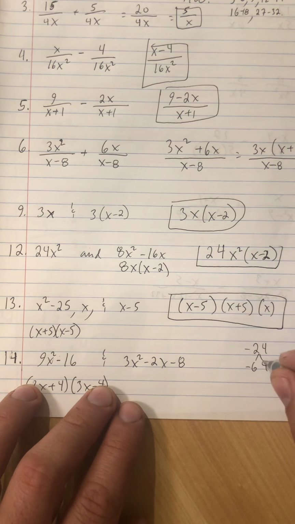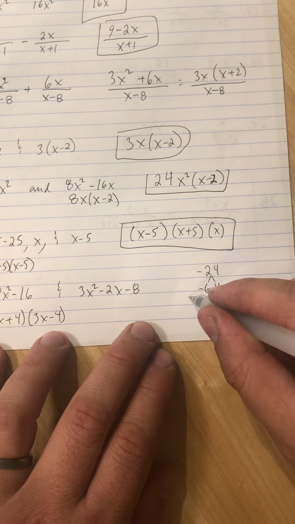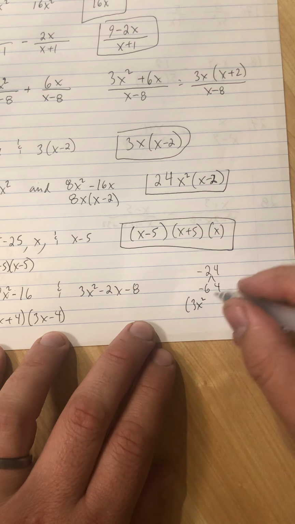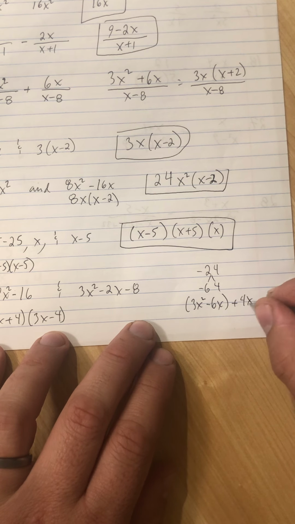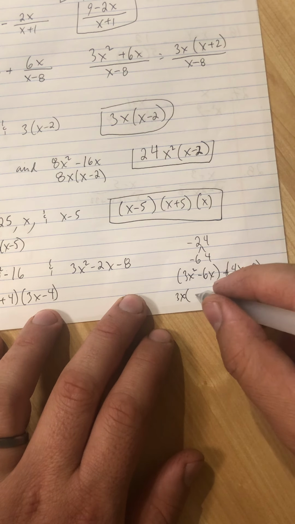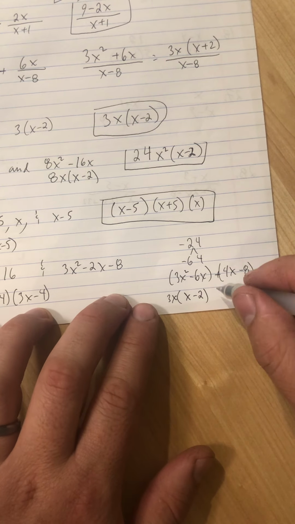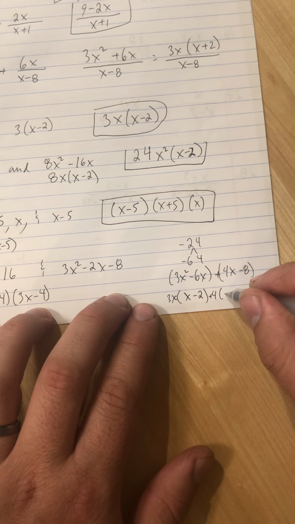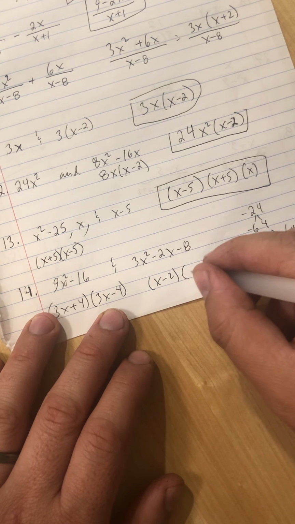Great, so that works. Okay, and then if you remember, you split the middle term. So we get 3x squared minus 6x plus 4x minus 8. Okay, so these both have a 3x in common. So you're left with x minus 2. These both have a 4 in common. So you're left with x minus 2. So one factor is going to be x minus 2, and the other factor is going to be 3x plus 4.